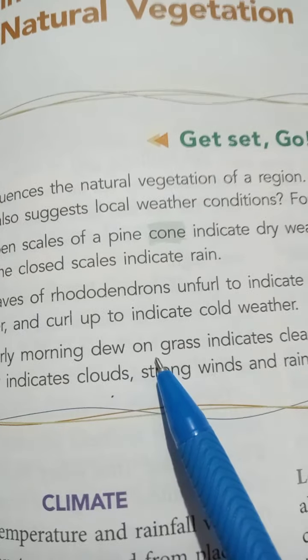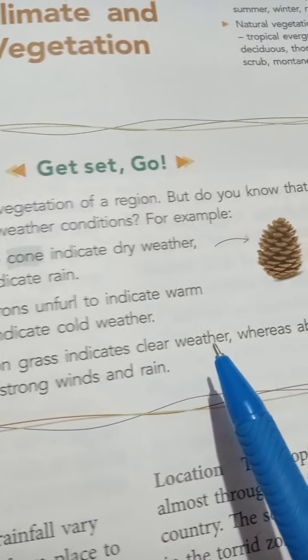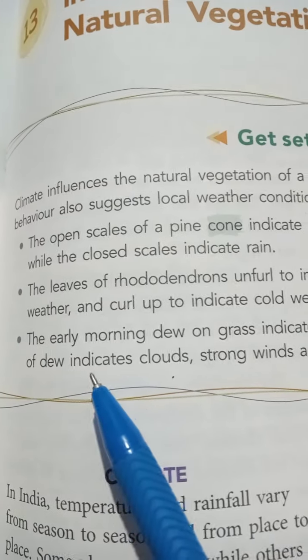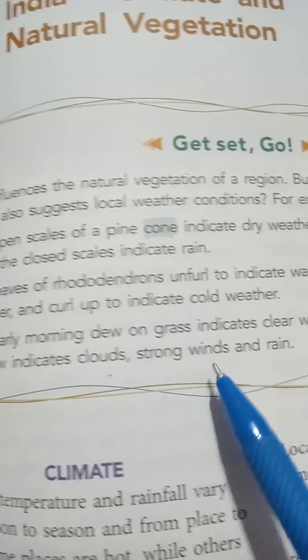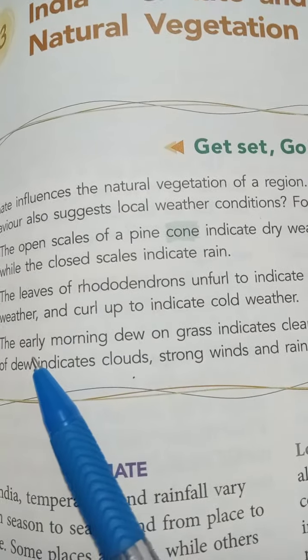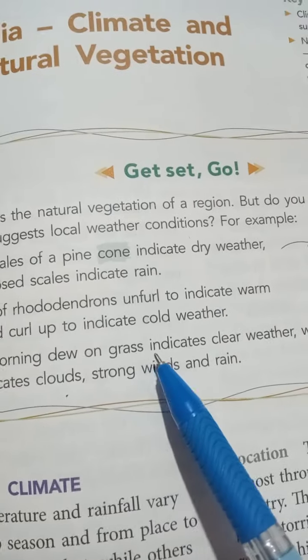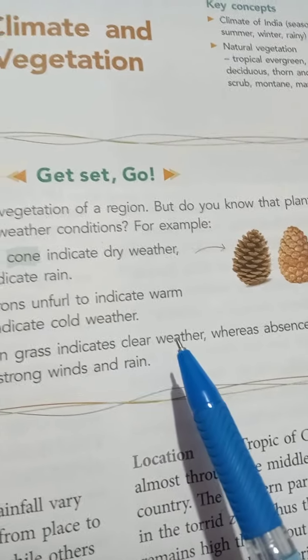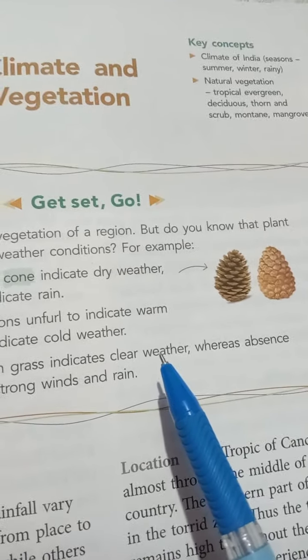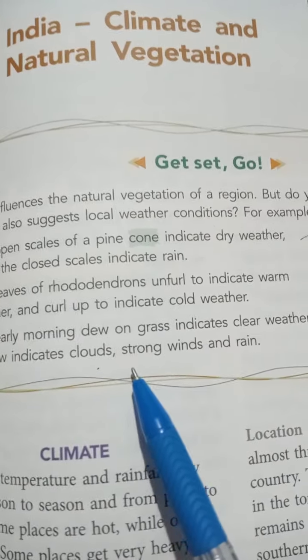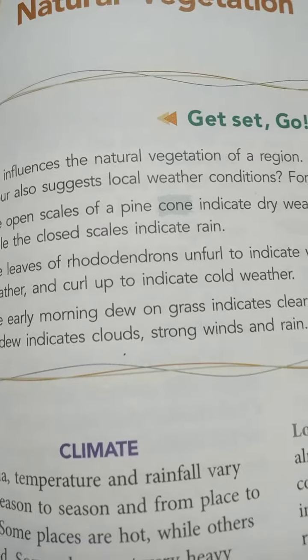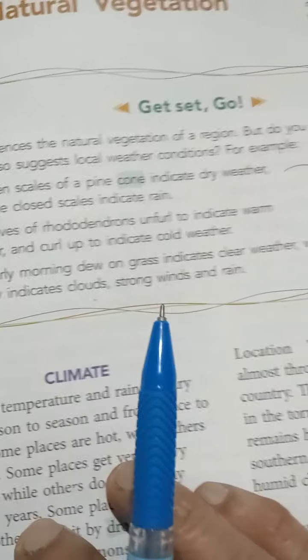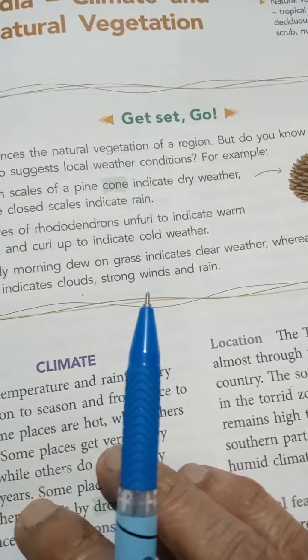The early morning dew on grass indicates clear weather, whereas absence of dew indicates clouds, strong winds and rains. This we also observe in our area. If there is dew on the grass, you can be sure that the weather is very clear. There is no cloud or rain or strong wind. Whereas absence of dew indicates clouds, strong winds and rains. So the local weather condition is also indicated by the behavior of the plants.